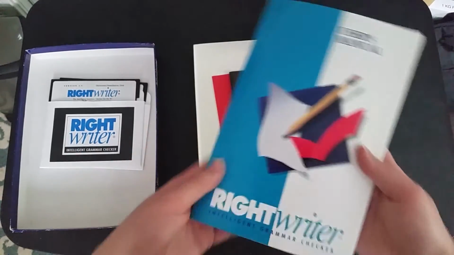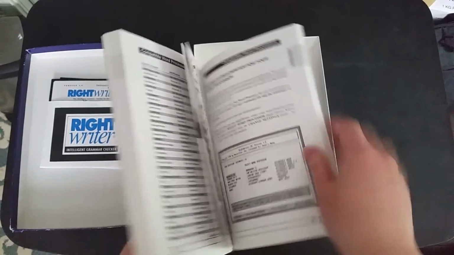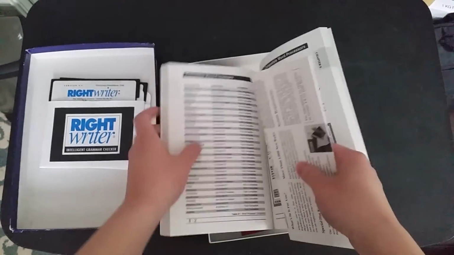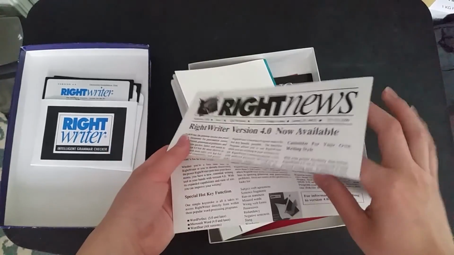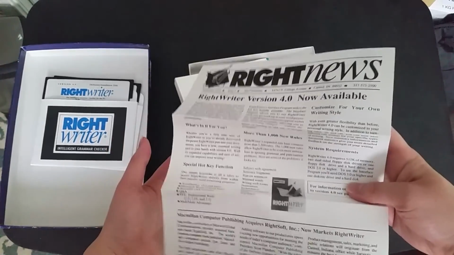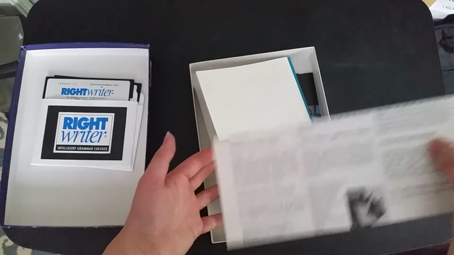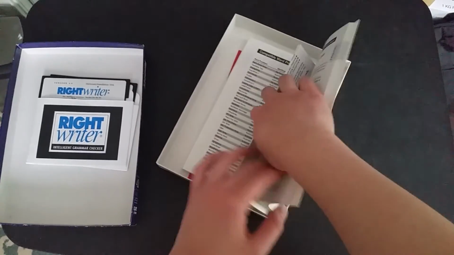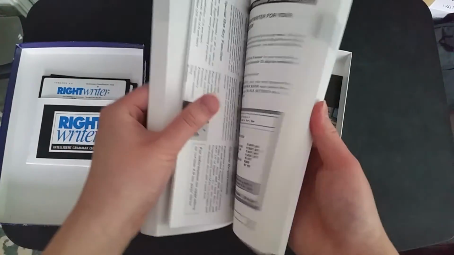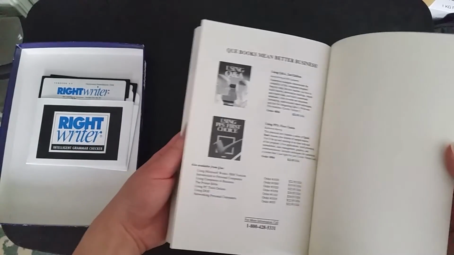not a good idea. So anyway, here is the user's manual, which is very thick. And we've got a newsletter of sorts as well, obviously just from the software publisher. It's just talking about features and new additions. It's basically just a glorified changelog. And the manual goes really in depth about just about everything, really.